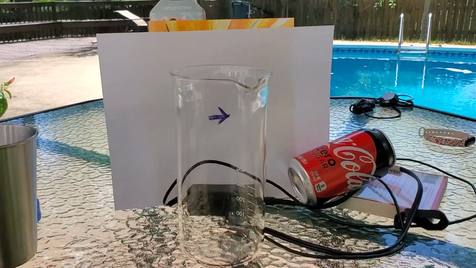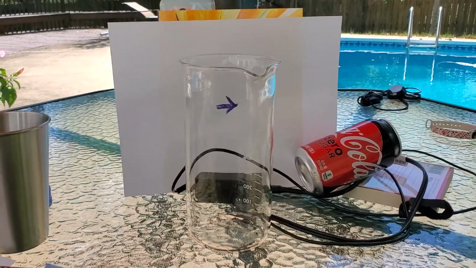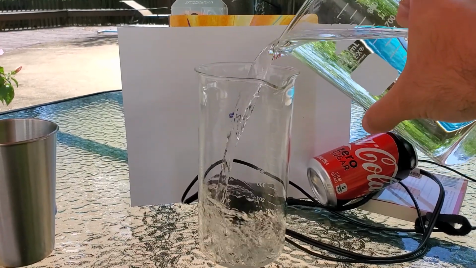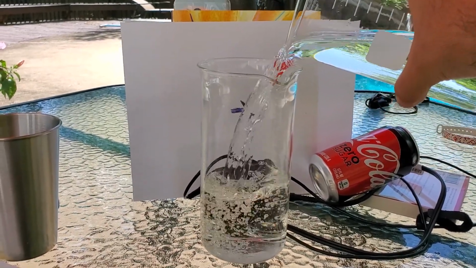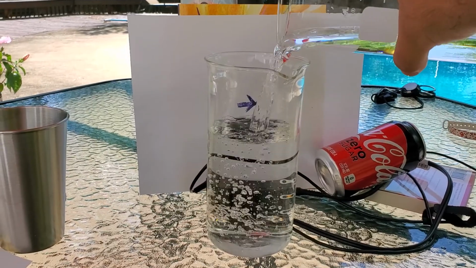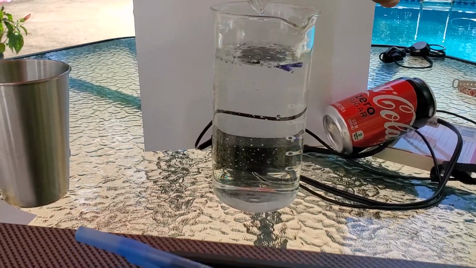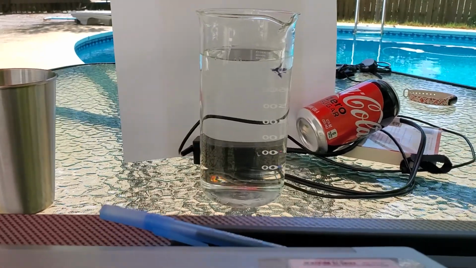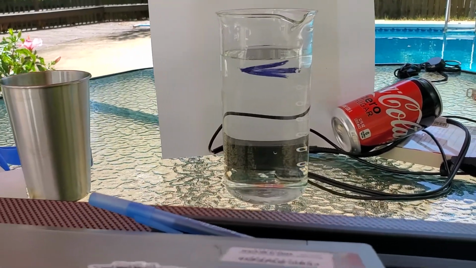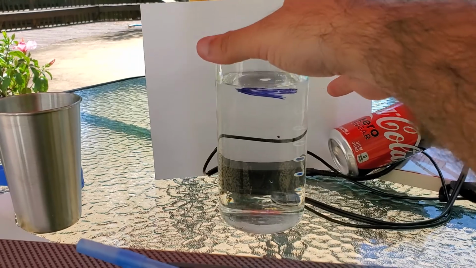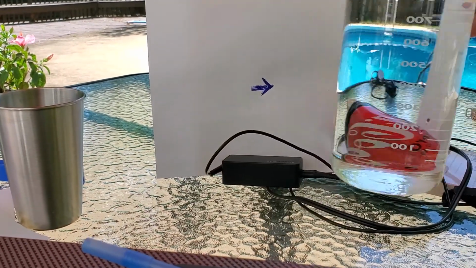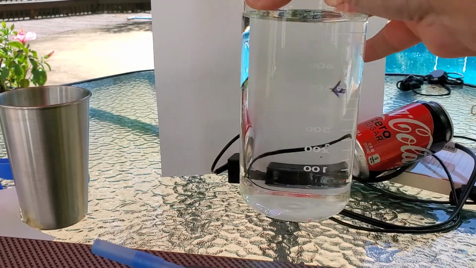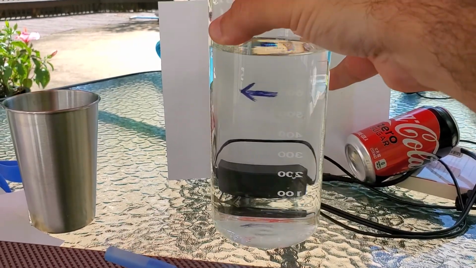Right now, what you should see is, if I can lower my computer here, an arrow pointed to the right. However, if I dump a little bit of water in here, I'm changing the medium inside the glass from air to water. And when I do that, now you might notice the arrow is actually pointing to the left, which should be kind of weird, because just a second ago, it was pointing to the right. Now it's completely changed direction, all because of this little cup of water.